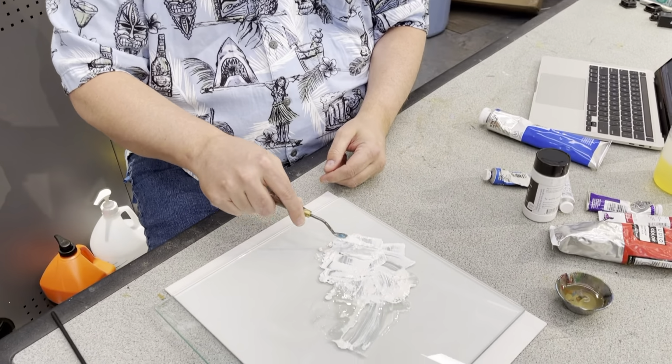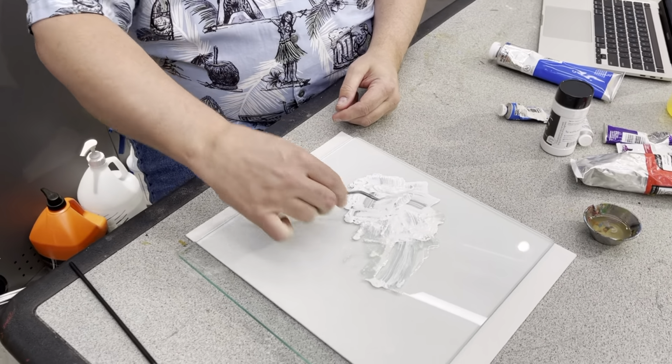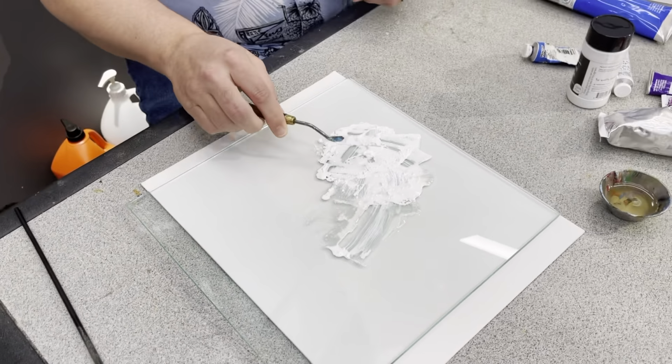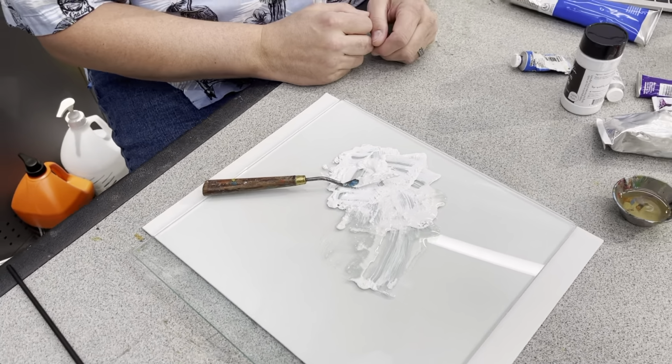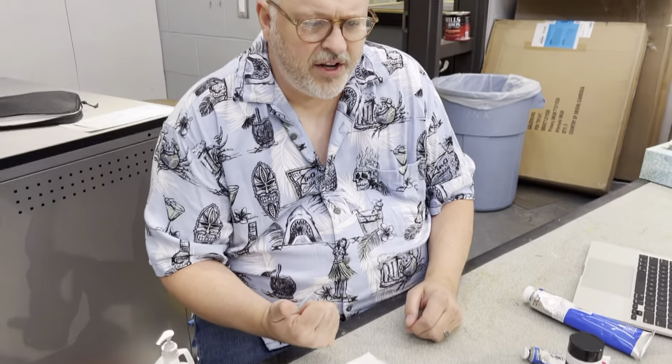So this is how oil paint is made. There are different kinds of paint. There are student grade paints and there are artist grade paints. There are pure colors and there are hues. The main difference between student grade paints and artist grade paints is pigment load. That is the amount of actual pigment that is combined in with the binder.